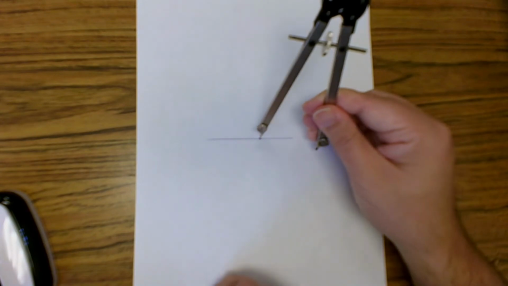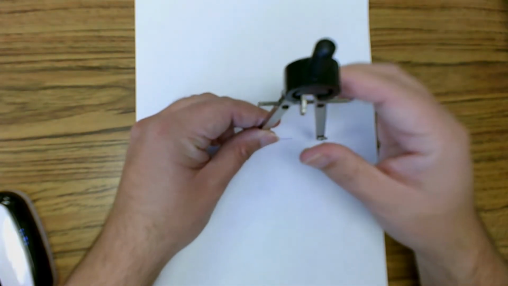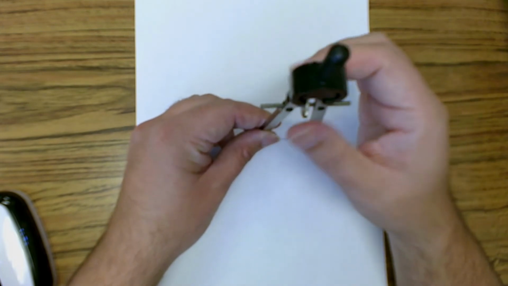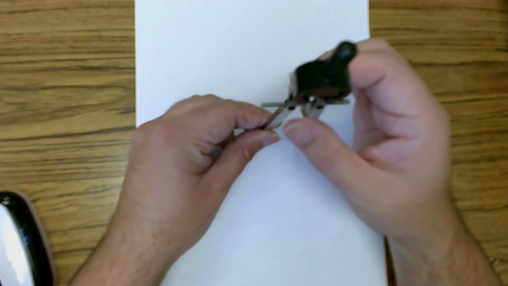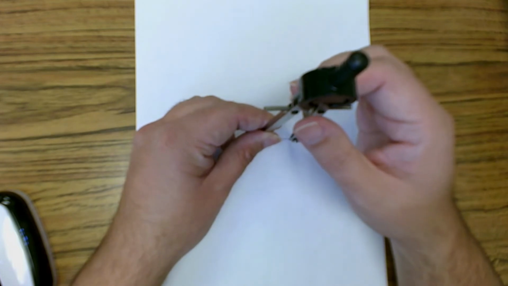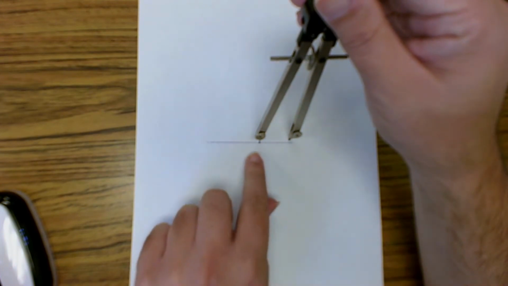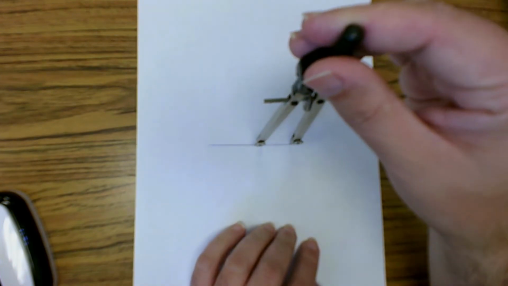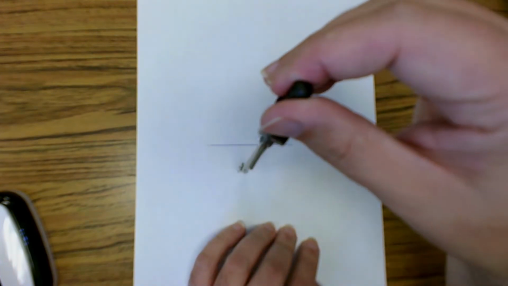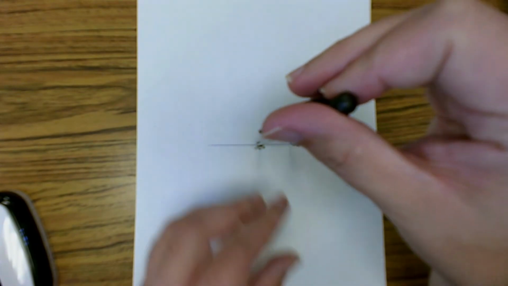So what we're going to do is place our point on that point, and then we're going to adjust the width so that it's smaller than the smallest part we have left. Because if you notice, this part here is smaller than this part here. So I know if I were to twist this around, it would hit the line segment in both spots.